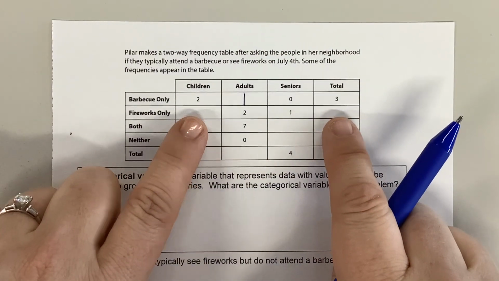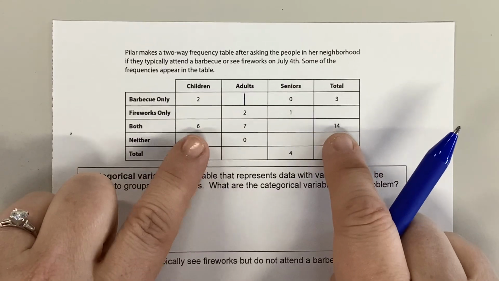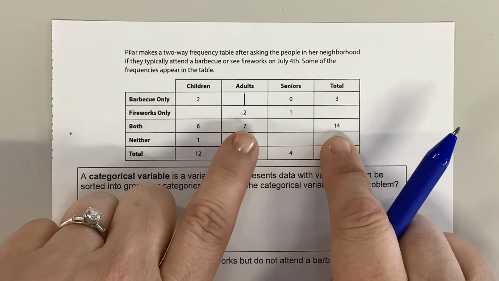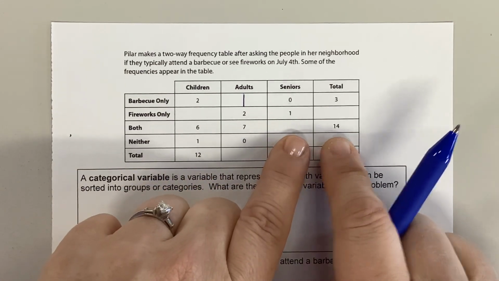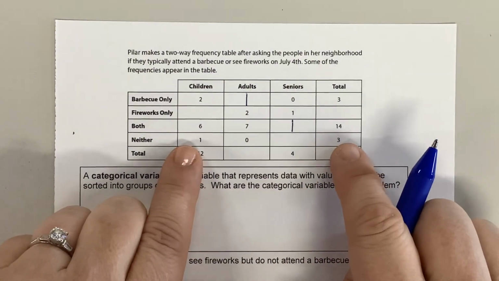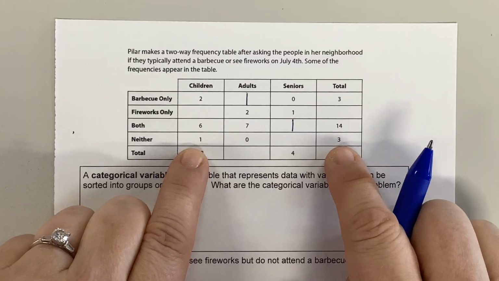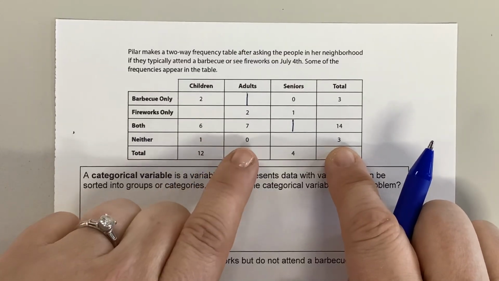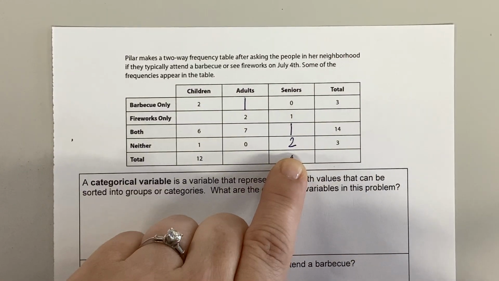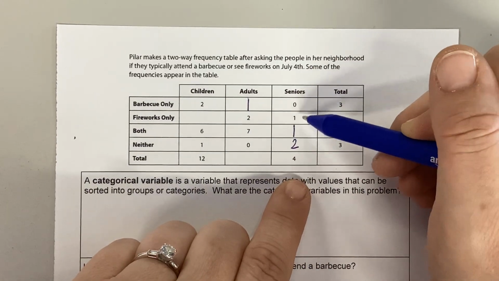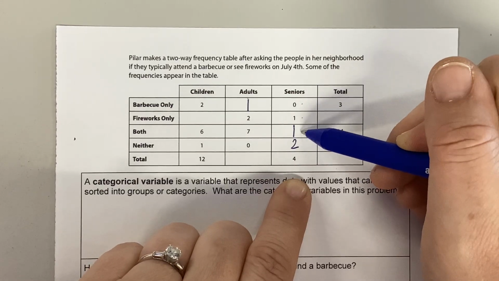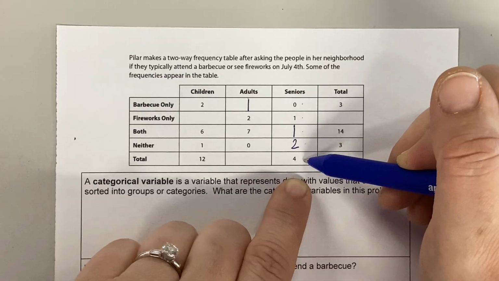I'm missing too much information for fireworks only. I can fill in both. 6, 7 is 13. 1 to make a total of 14. I have 3 total. So 1, 0, and 2. I now have all of my senior data. Let's check it. 0 plus 1 plus 1 plus 2 is 4.